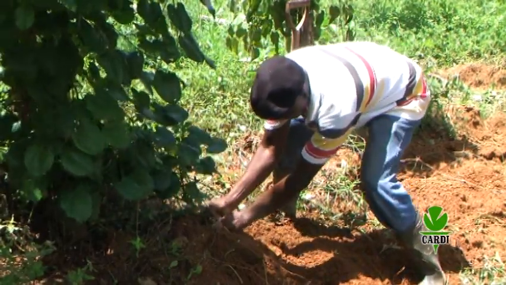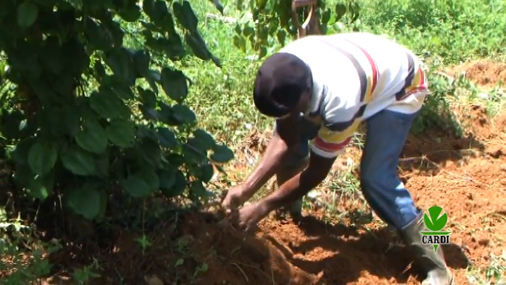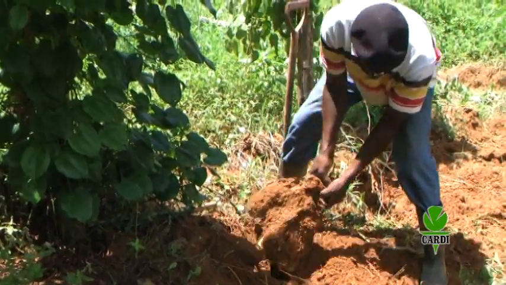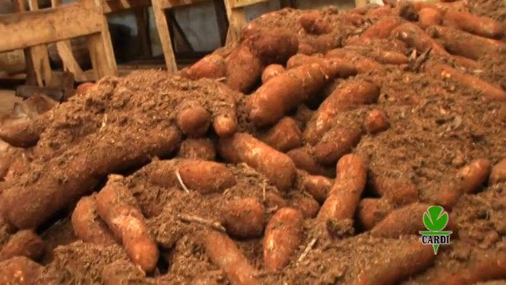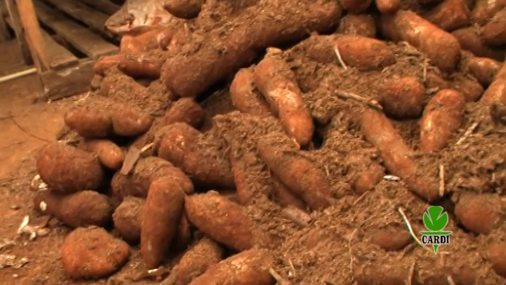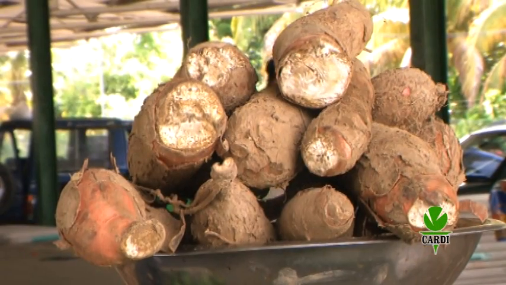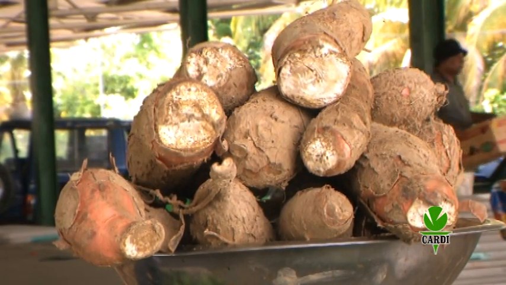Yams are ready for harvest 8 to 11 months after planting. It is important that harvested yams are properly cleaned and placed in a cool, dry environment in preparation for export.